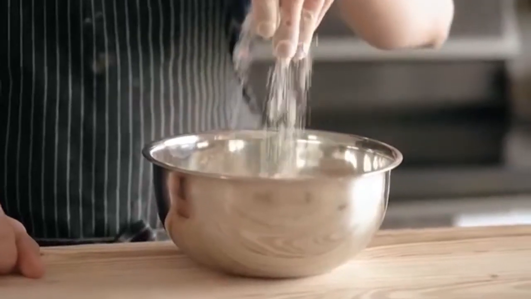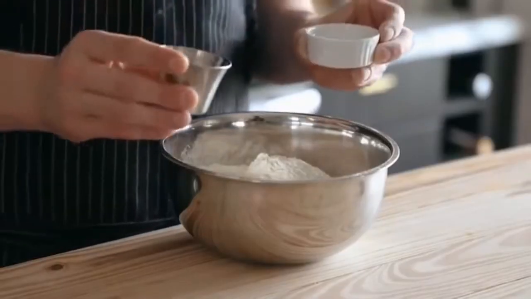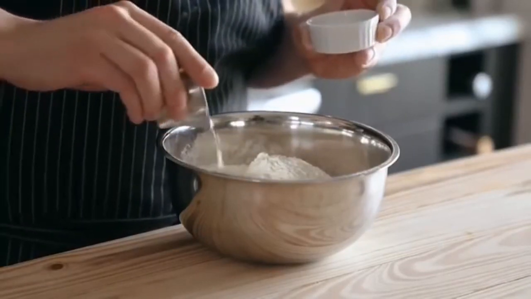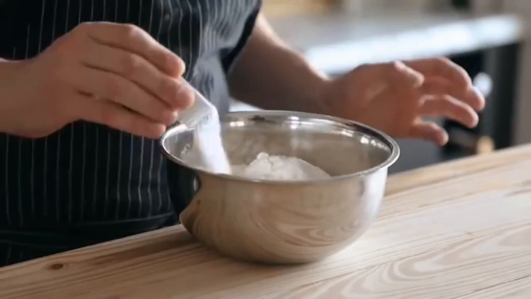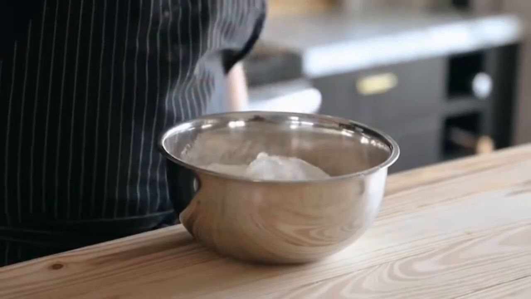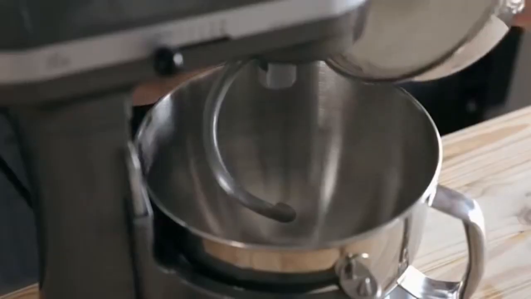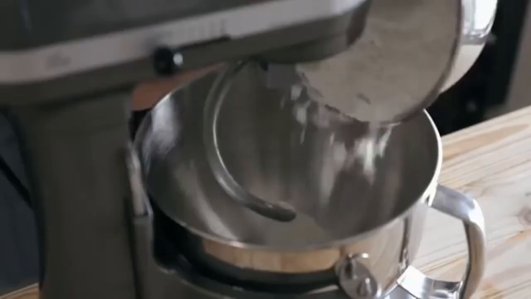In a medium-sized bowl, mix together 2 3/4 of a cup or 415 grams of bread flour, 1.5 teaspoons or 7 grams of fine sea salt, and 1 tablespoon or 14 grams of granulated sugar. Give that some whisking business, toss it in a big old stand mixer. Make sure to have the spiral hook thingy.